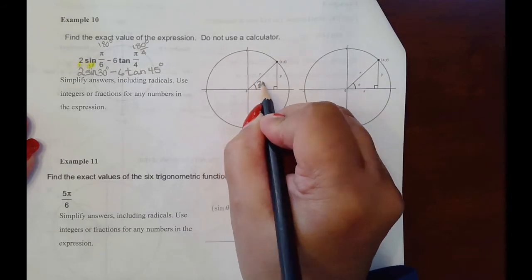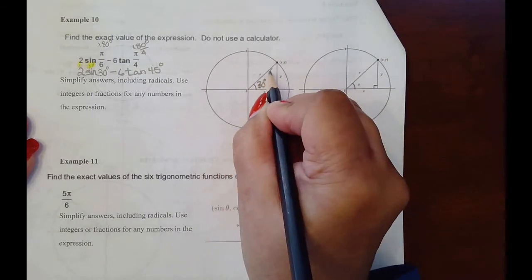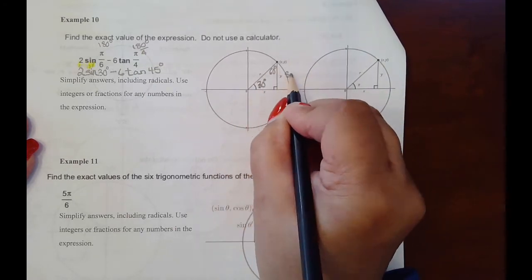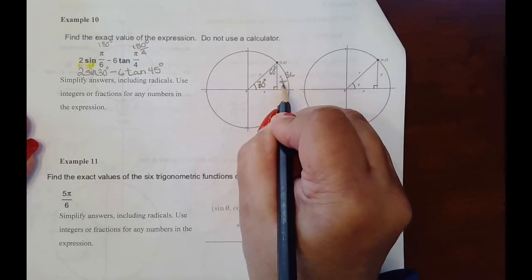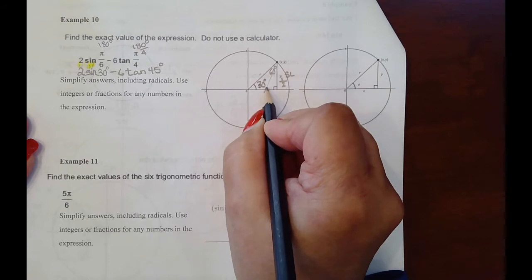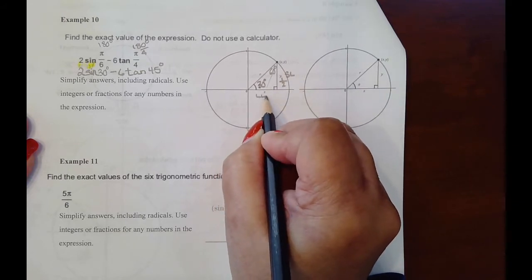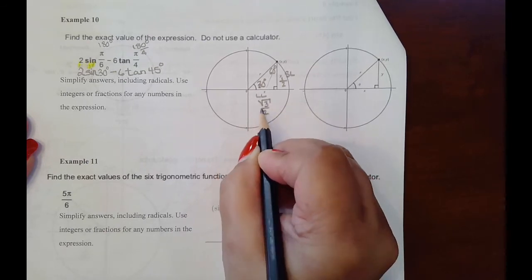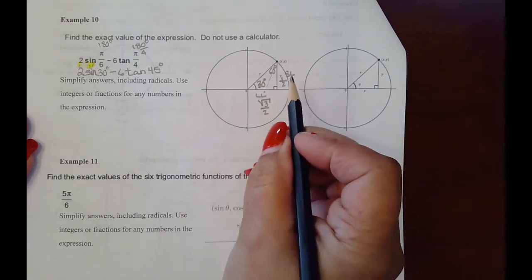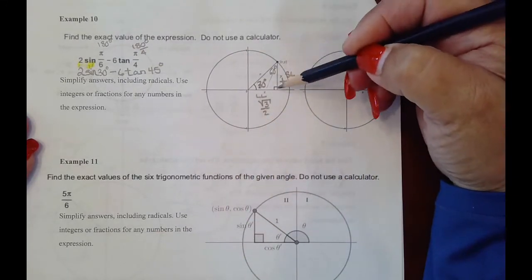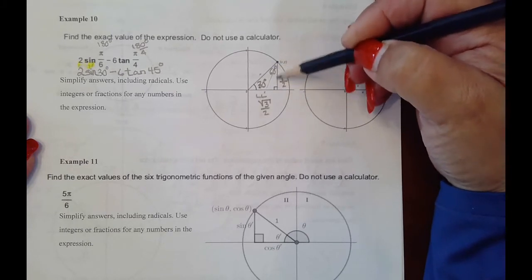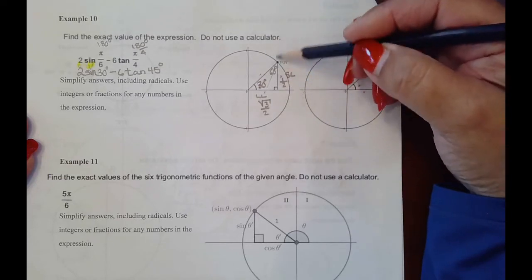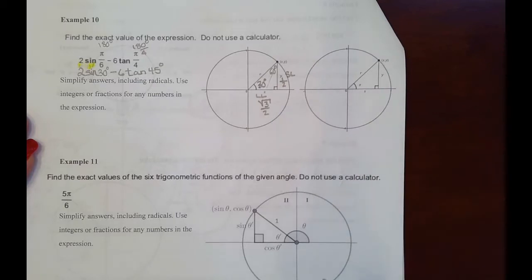Let's let this one be my 30-degree triangle. Therefore, this would have to be the 60. Always across from the 30 is the short leg. Short leg is always 1/2. Always across from the 60 is the long leg. And the long leg is square root of 3 over 2, a bigger number than that. Thus the name short leg, long leg. Remember your vertical leg, we call it Y. The horizontal leg, we call it X. So the Y always has to do with the sine, and the X always has to do with the cosine.